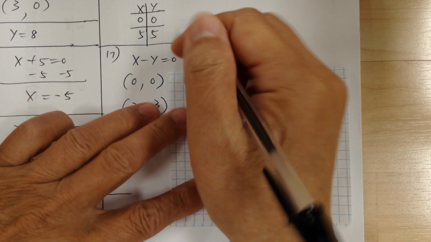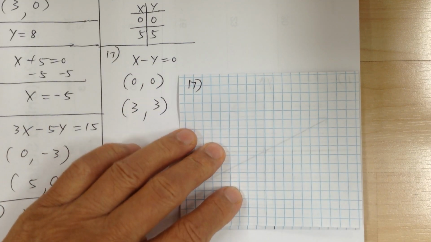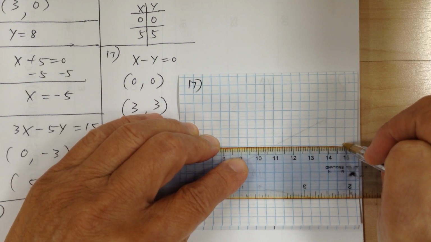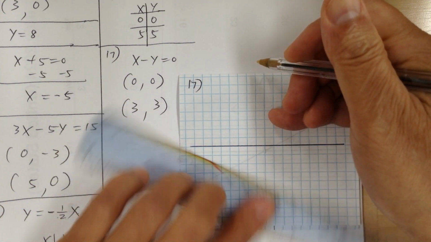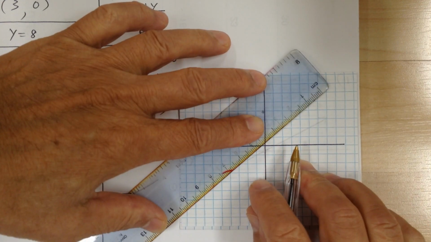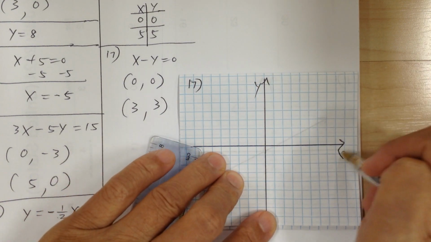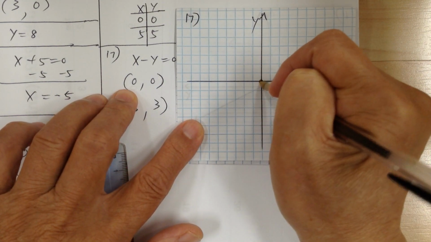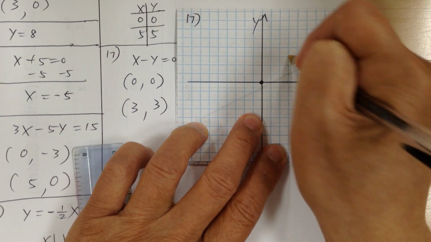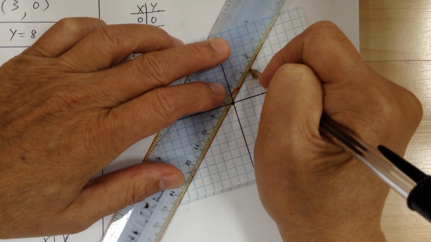Let's go and do the graph. You can choose any number, but 3 looks okay. Not too small, not too big. You don't want to choose a huge number, and you don't want to choose a super small number either. The 1 is not really good because your graph can be off. So the first point is 0, 0. The second point is 3, 3. So 1, 2, 3, 1, 2, 3. And just go ahead and connect the dots.